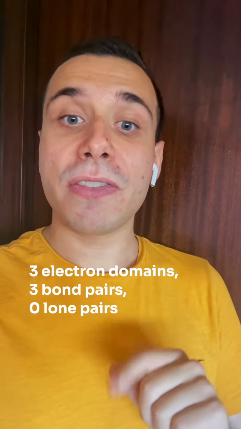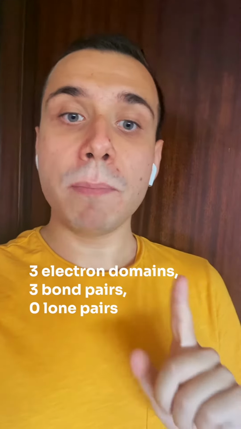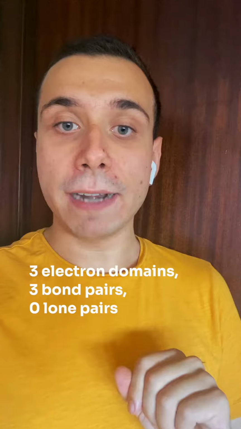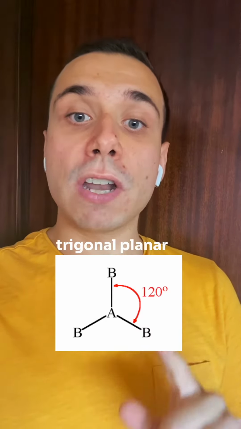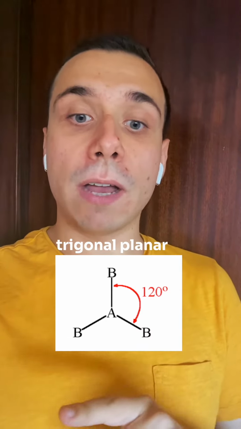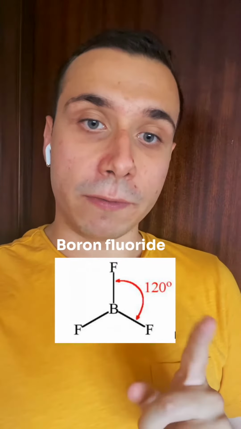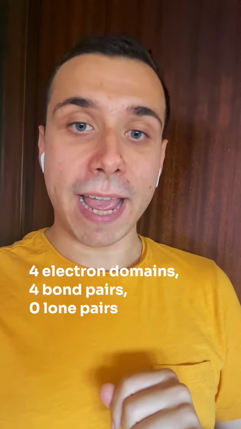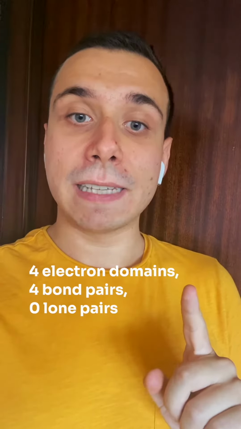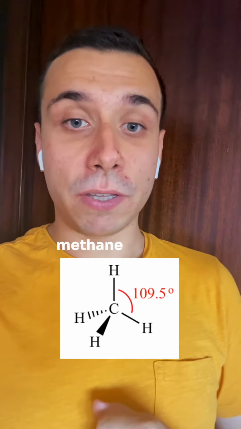Next, we could have three electron domains with three bond pairs and zero lone pairs, in which case we could have a trigonal planar structure with a bond angle of 120 degrees. An example of this molecule can be boron trifluoride. Next, we have four electron domains with four bond pairs and zero lone pairs, in which case the structure is tetrahedral with a bond angle of 109.5 degrees. Methane is an example of a molecule with that structure.